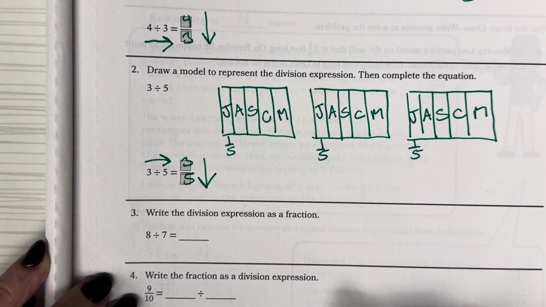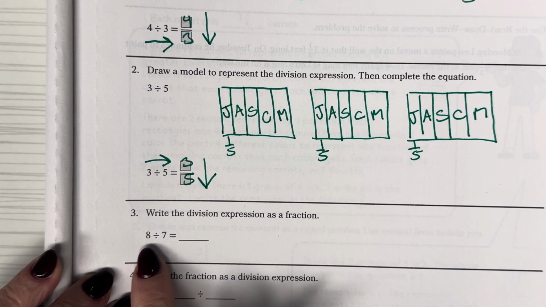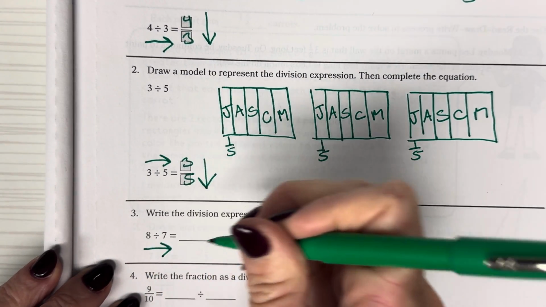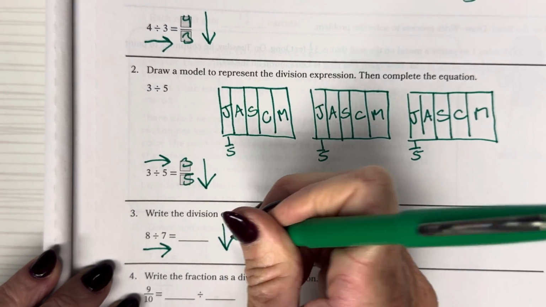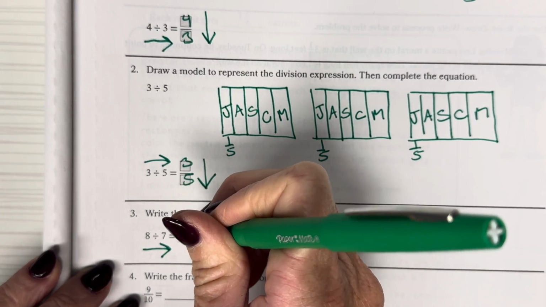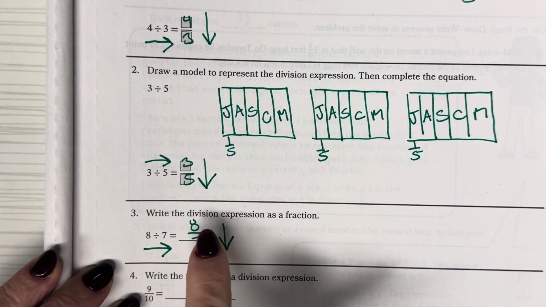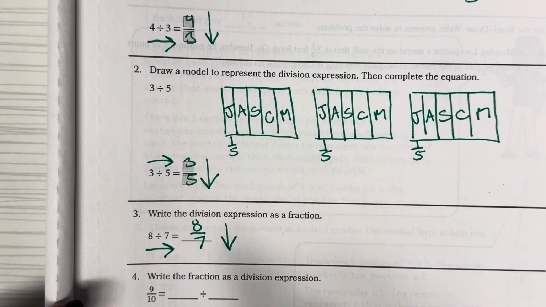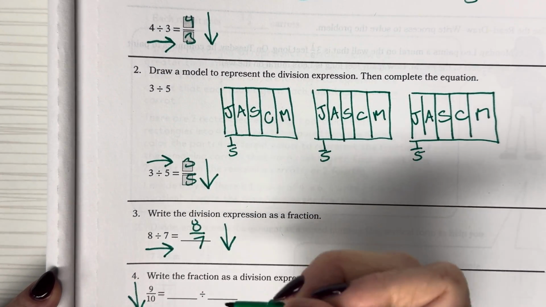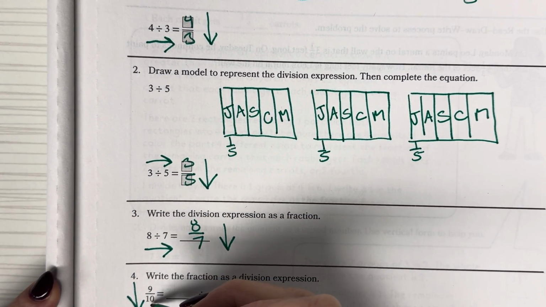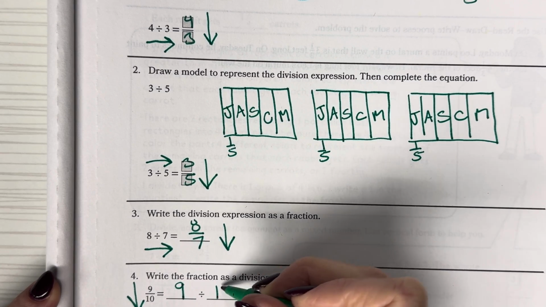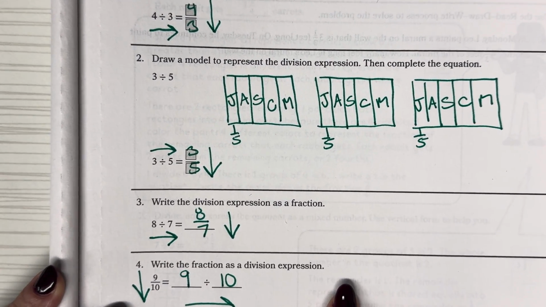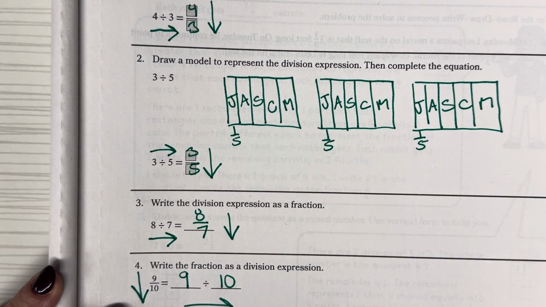So when I look at this one, I could draw 8 brownies and divide them between 7 people, or I could just say 8 divided by 7, and 8 divided by 7. I apologize, guys. And the same thing for this one. It's going to be top down and left to right. So this says 9 divided by 10, so it would be 9 divided by 10. So again, if you understand the format, it saves you from having to draw all the pictures.